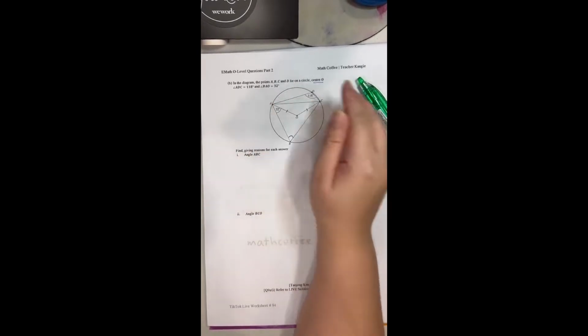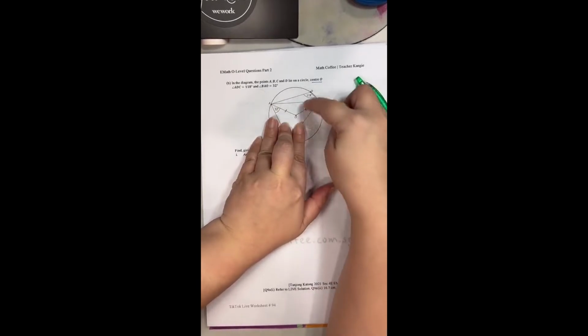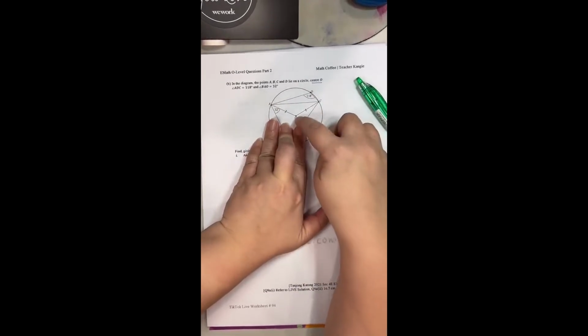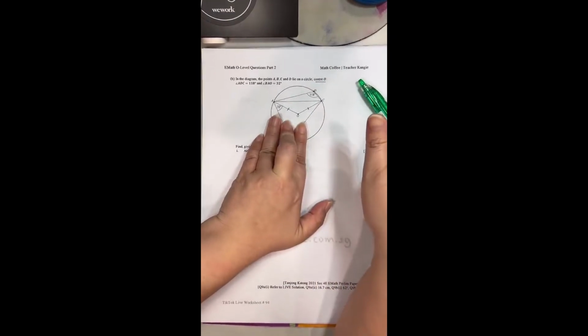Some students see a 1, 2, 3, 4 quadrilateral and also do opposite angles 180. No, if your point doesn't touch the circumference of the circle, it doesn't fulfil that property.